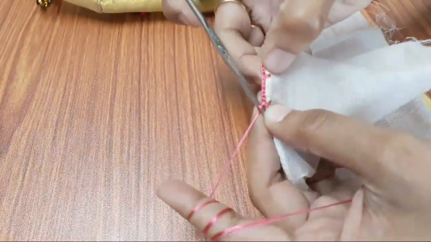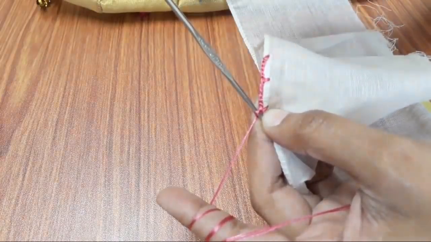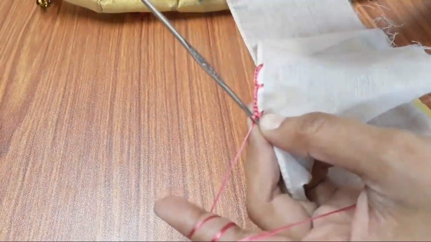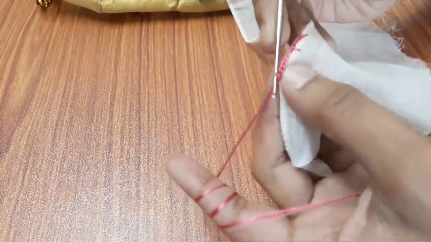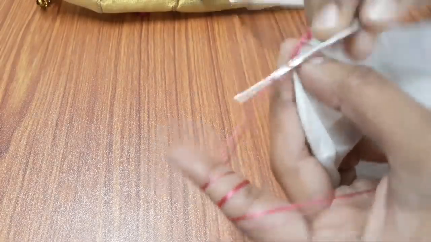So whenever you're working a base on a sari, make sure these single crochets that you're working on the fabric are tight. These should not be loose at any point. When I say loose, don't make your chains too big. That's what I mean. So continue with 5 chains again.